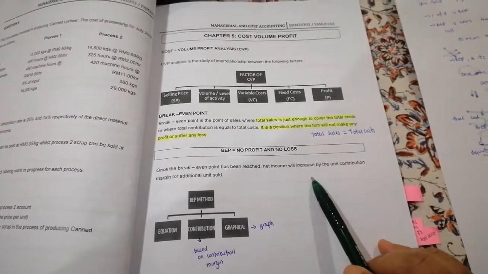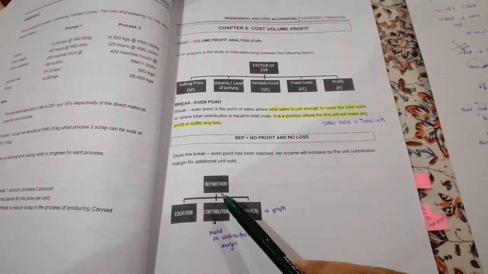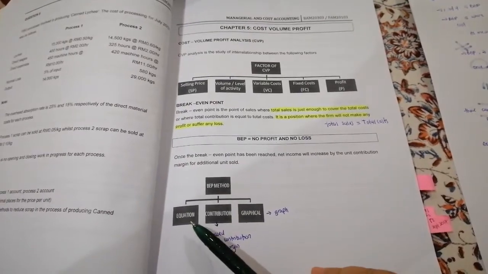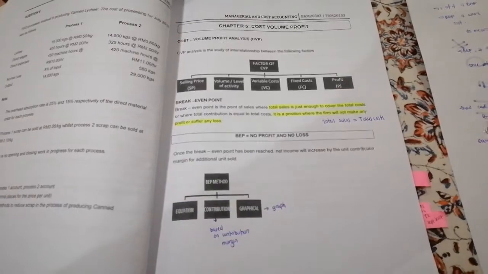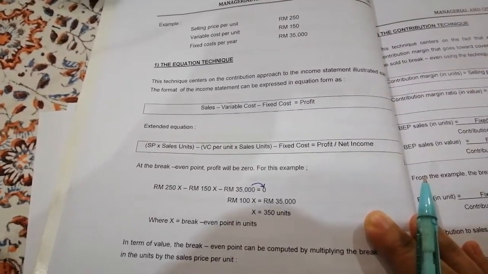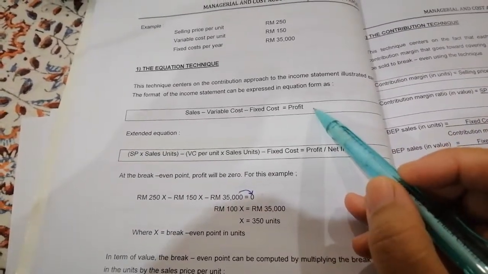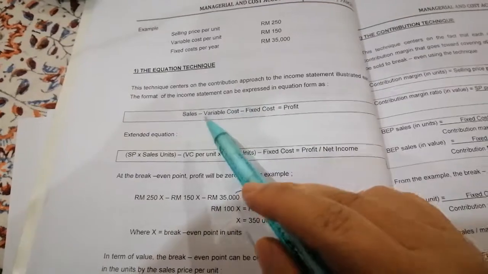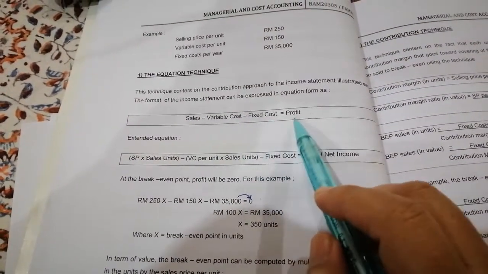In order for you to calculate break-even point, there are three methods: first based on equations, contributions, and graphical. Right now we're going to look at the equations technique. This is the formula for break-even point: sales minus variable cost minus fixed cost equals profit.